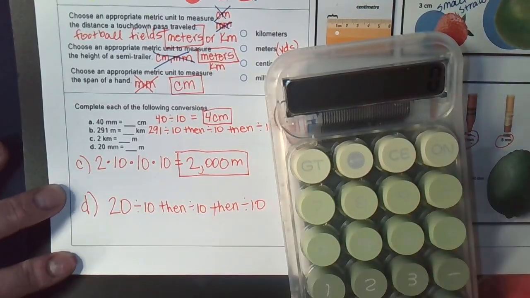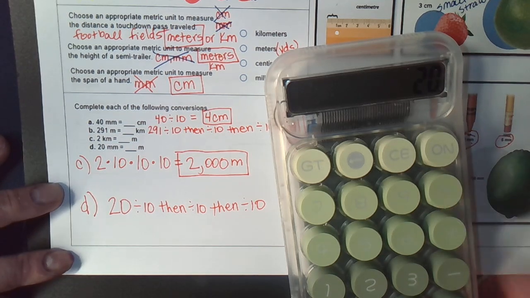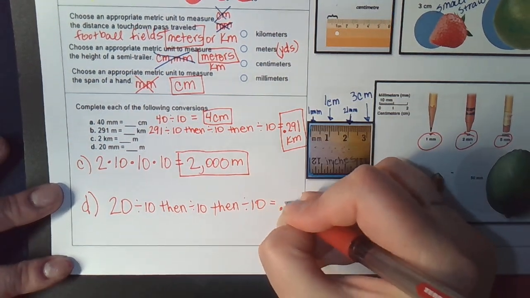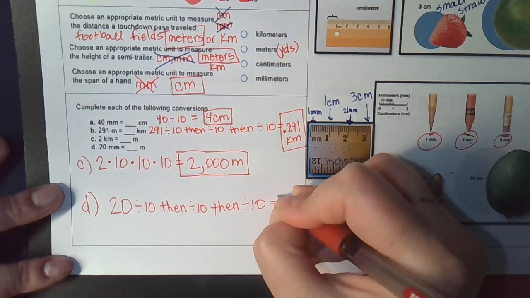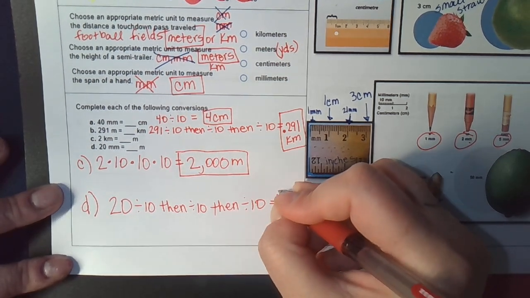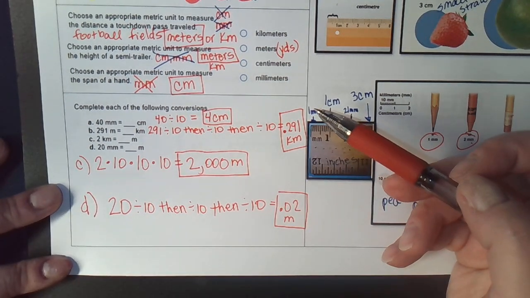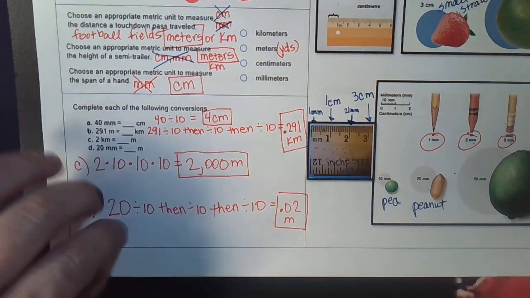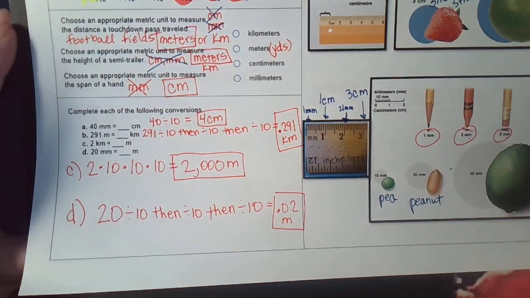And if you haven't figured it out, dividing by 10 or multiplying by 10 just moves the decimal. So we get 0.02 meters. Wait, did I do that right? Yeah, I did that right. Because I went from millimeters to meters. Woohoo! Okay, so you either multiply by 10 or divide by 10.